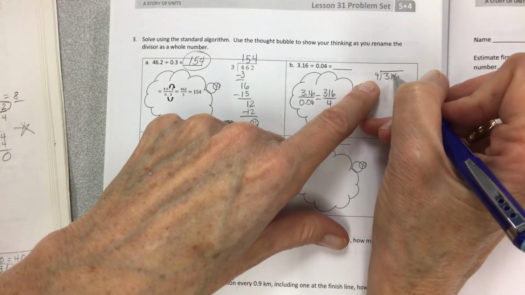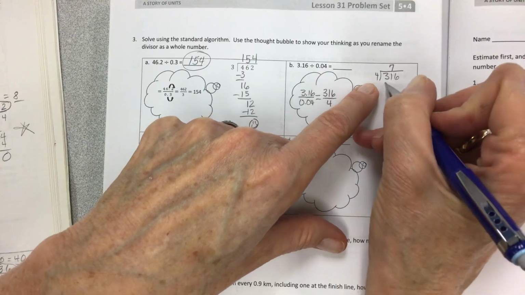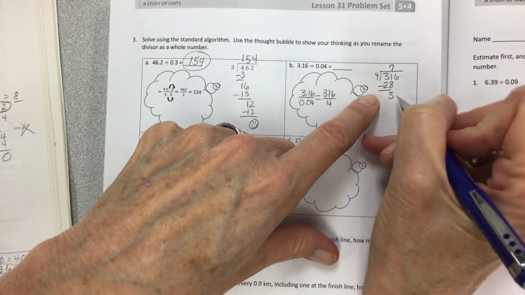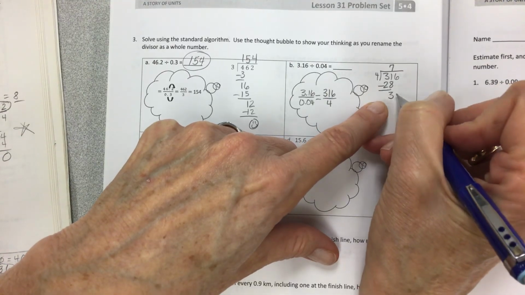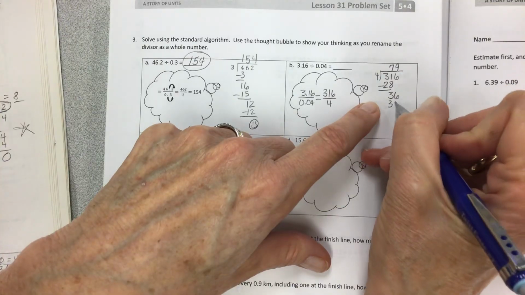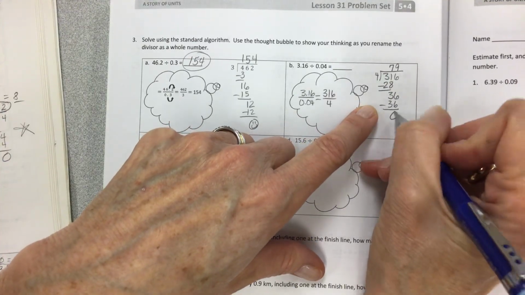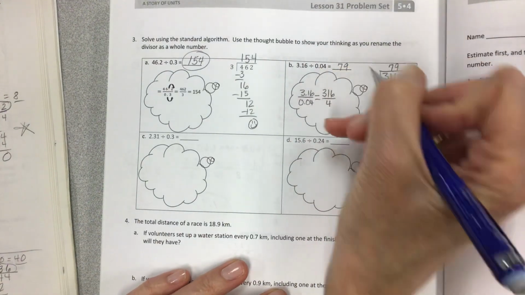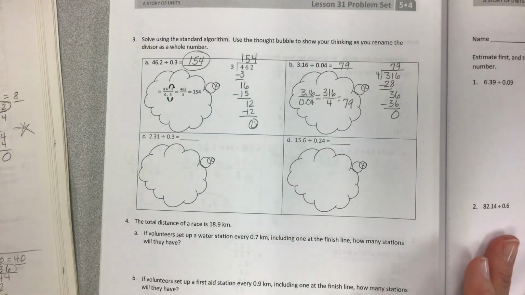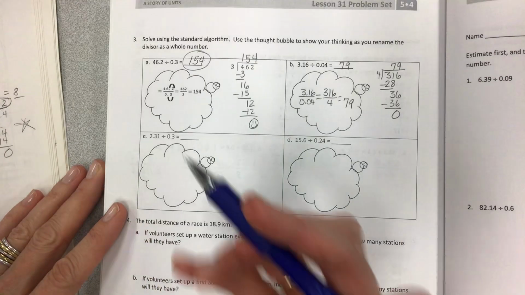Well, 8 times 4 is 32. That's too high, so it's 7. 28, and the difference is 3. This is less, so I can bring down. 36 divided by 4 is 9. 9 times 4 is 36. Final answer, 79. See? It's so quick. I know you guys can do this. Just blaze on through.